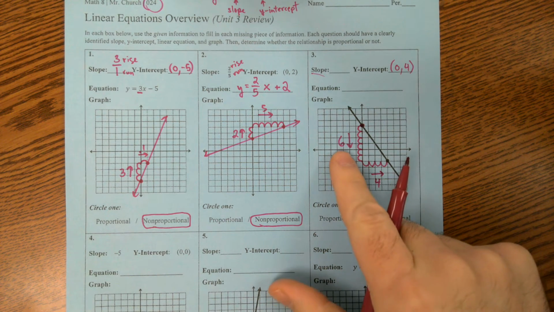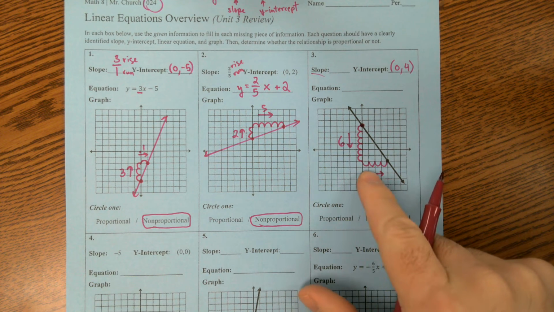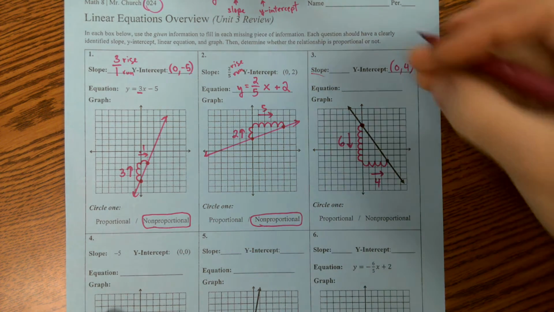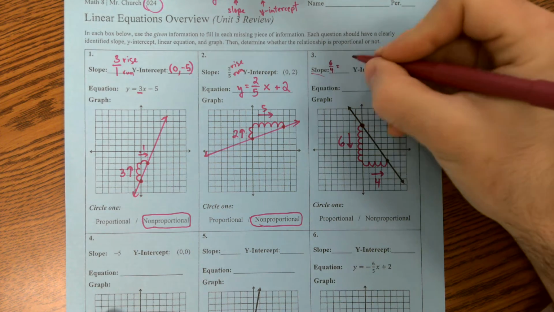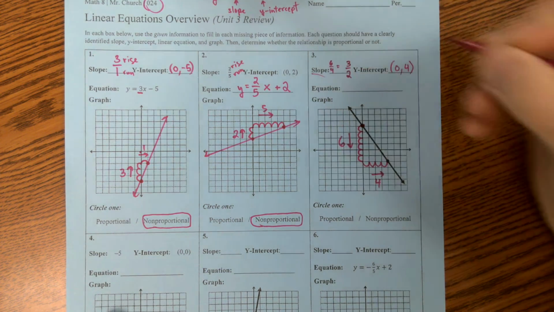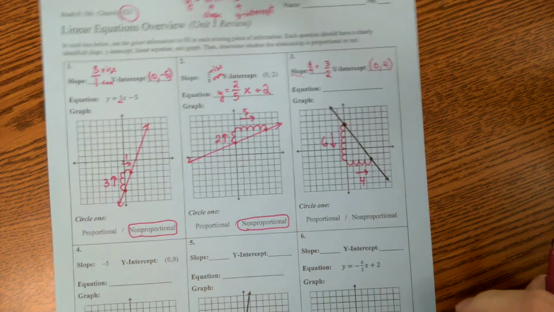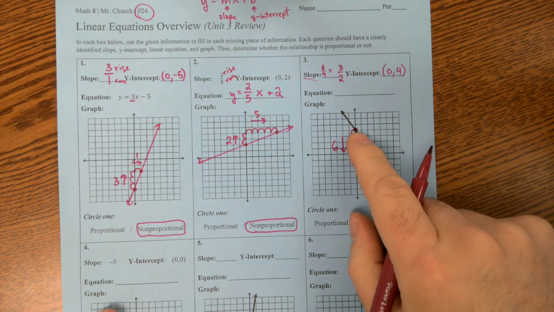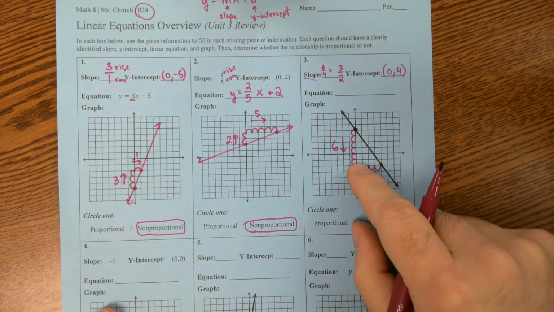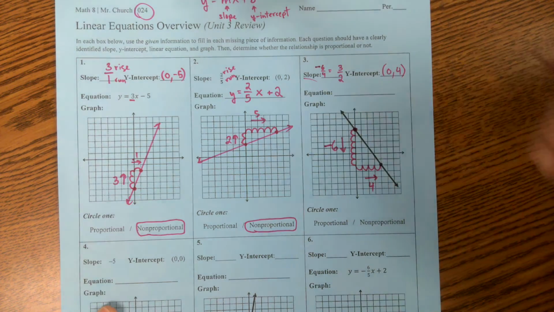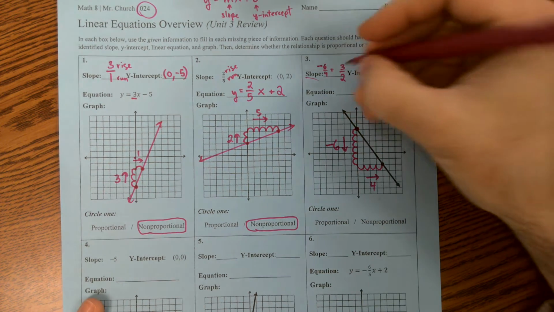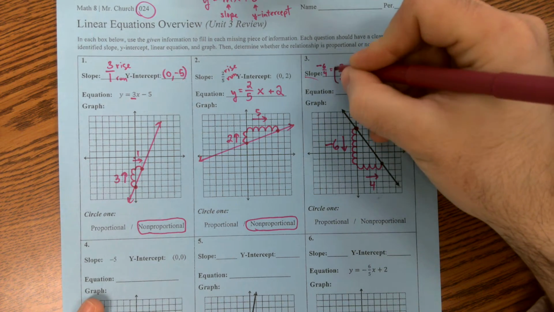So we went down 6 and right 4. That's going to give us a slope of 6 over 4, which is equal to 3 over 2. However, because we rose downward, it's really like going -6 units, which gives us a slope of -3 over 2.